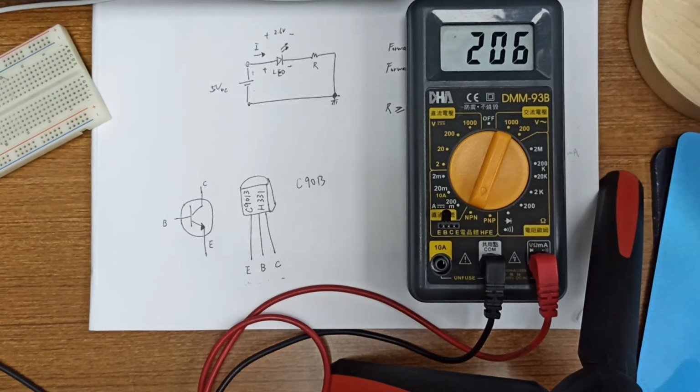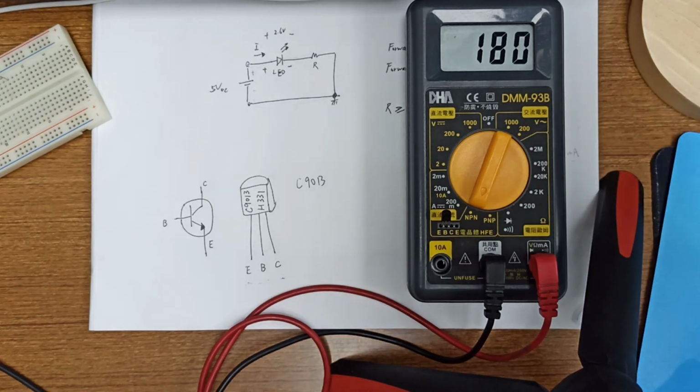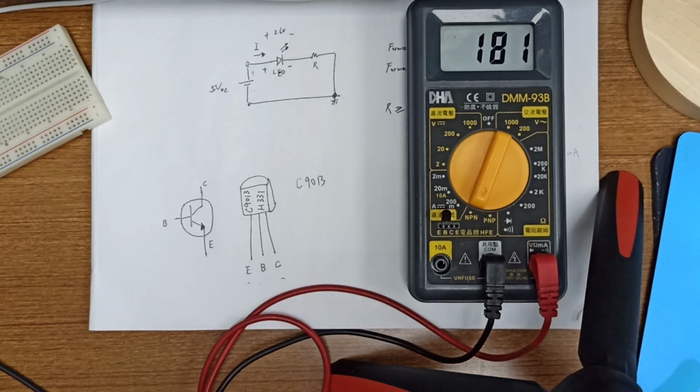Yeah. So this is a simple way to measure the beta. You can also find it in the data sheet. The vendor will provide the value of the HFE. But if you don't have time to search on Google, you can use a multimeter to check. This is a simple way to check the HFE. Okay, so the next one.